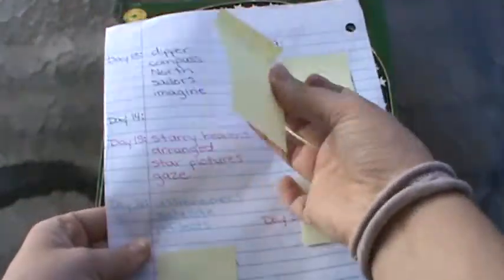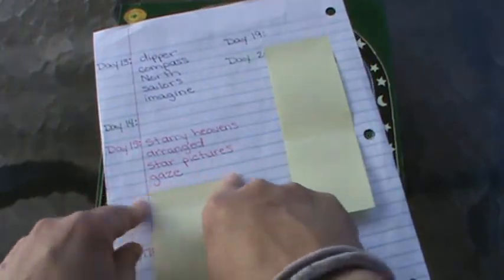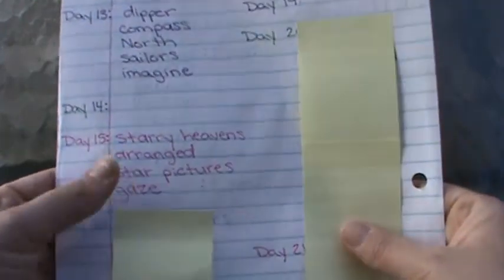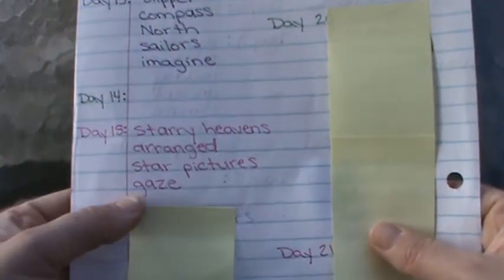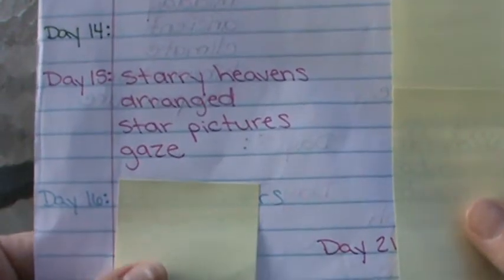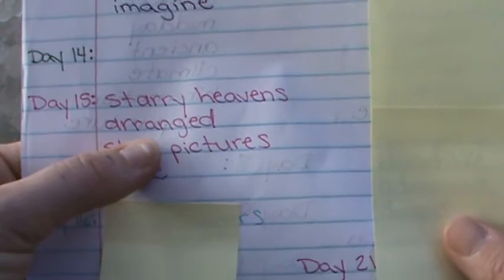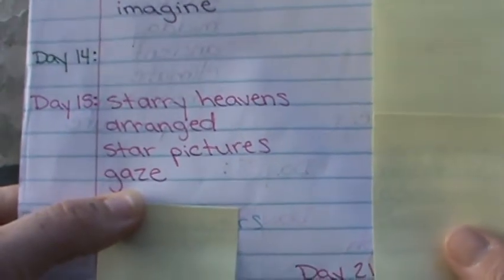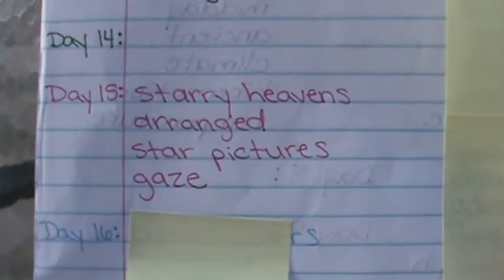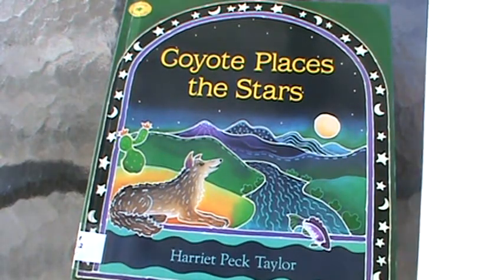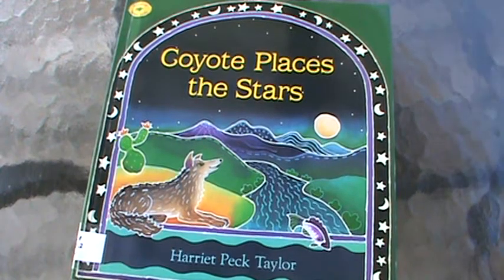So back here on the back, we have days 13, 14. We didn't have any new ones, but today is day 15, and we are going to have 4 new vocabulary words for today. So those words are going to be starry heavens, arranged, star pictures, and gaze. So those are going to be the words that we are going to add to our list today, and that we want to make sure that we include in our writing when we complete our task.